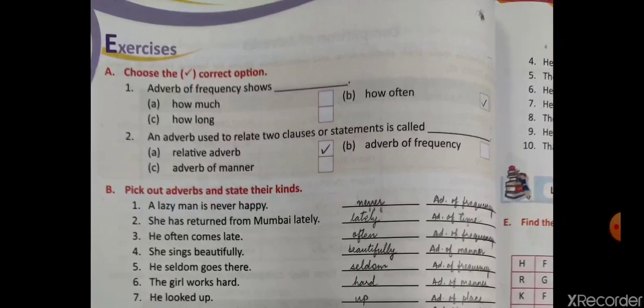Coming on to the exercise part on page number 88. First is choose the correct option. Adverb of frequency shows how often. An adverb used to relate two clauses or statements together is called relative adverb. Actually, it is used when we are using a conjunction as an adverb.